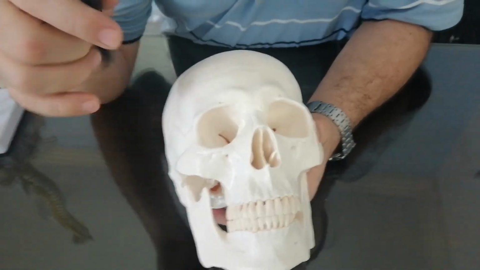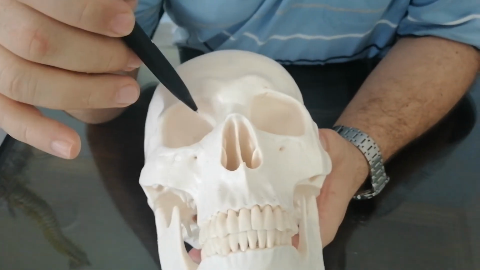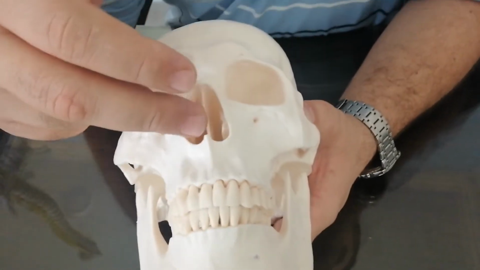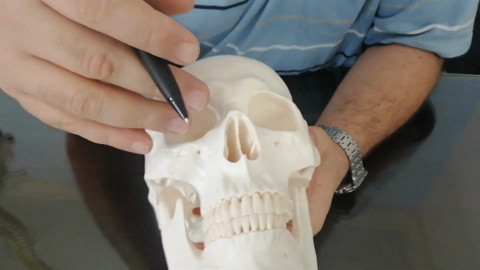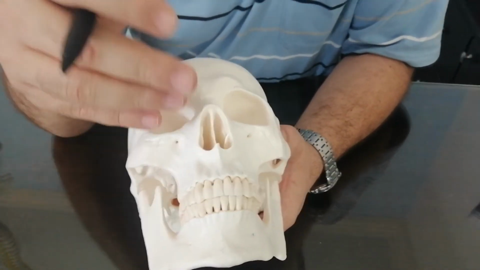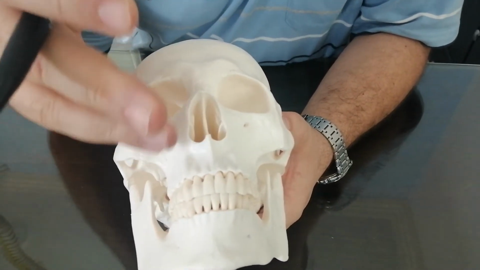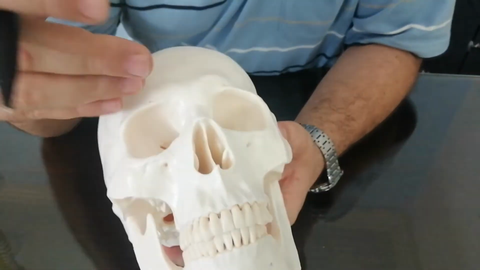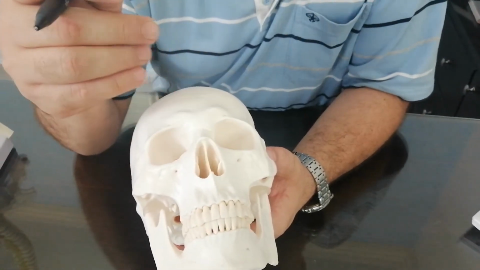The paranasal sinuses, we have of course frontal sinuses and maxillary sinuses, ethmoid and sphenoid sinuses. All of these sinuses drain into the nasal cavity. They are cavities lined with a mucous membrane, and this mucous membrane secretes some fluid to help catch the particles from the air going into the lungs. So it forms a filter, and it also warms the air going into the lungs. And of course it resonates the sounds also. It forms resonating chambers.